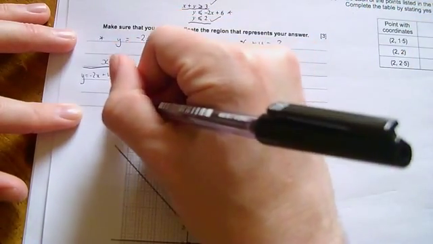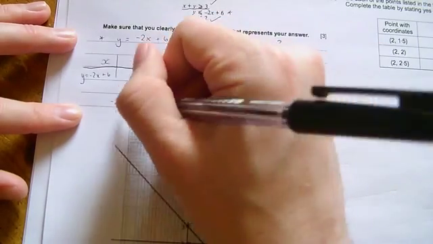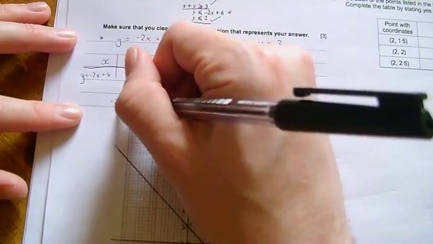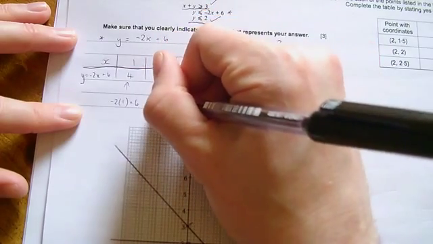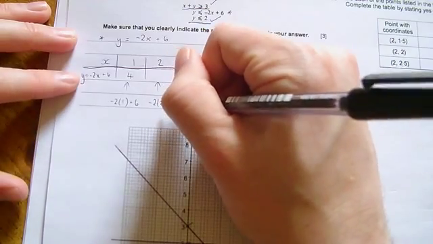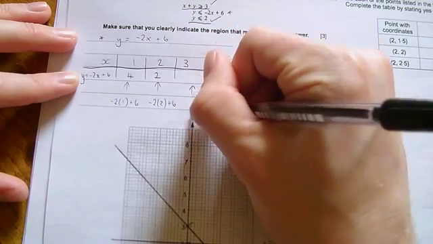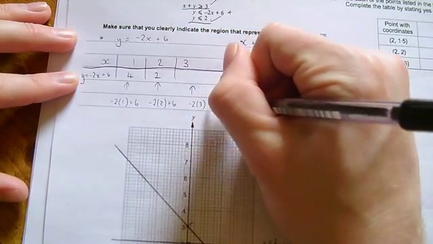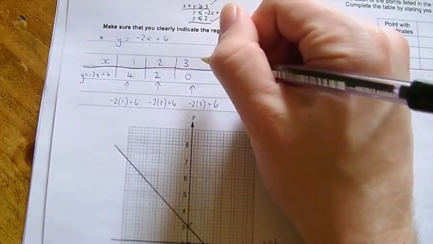Okay, so here I've got -2 times 1, and then I'm going to add 6. That's how I'm going to work out this value. -2 times 1 would be -2, add 6 would be 4. Then here I'm going to do -2 times 2, and I'm going to add 6. -2 times 2, double of -2 is -4, add the 6 would be 2. And then finally here, -2 times 3 is -6, add 6, and then that will give me 0.